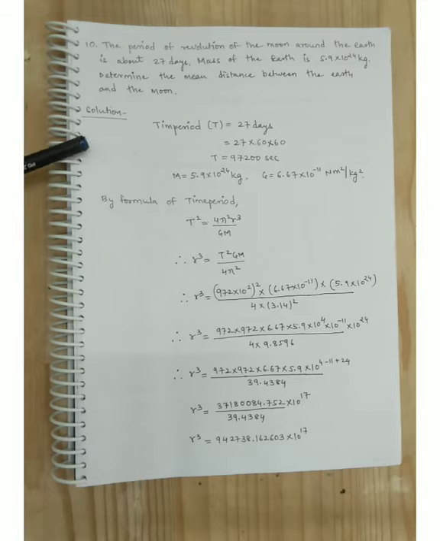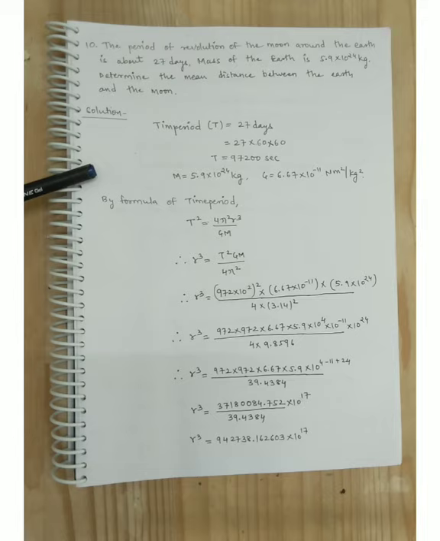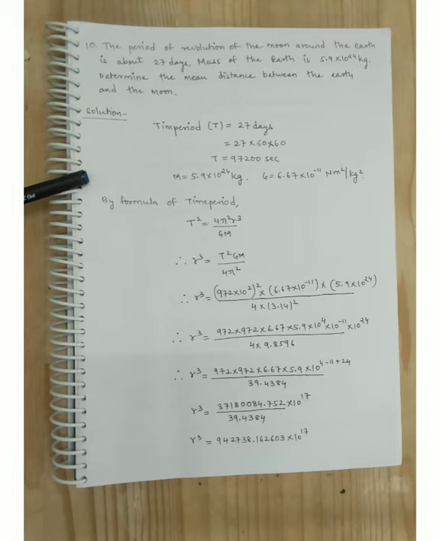For that we require the time period. The time period of the Moon is 27 days, and we are converting it into seconds. It means 27 × 60 × 60, so the time period is 97,200 seconds. And the mass is of the Earth, because Earth is at the center and the Moon is revolving around it. For time period we take the revolving body, and for mass we take the body at the center. So the mass of Earth is 5.9 × 10^24 kg, and capital G is 6.67 × 10^-11 N·m²/kg².